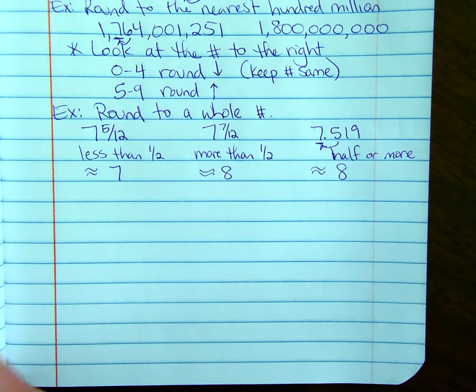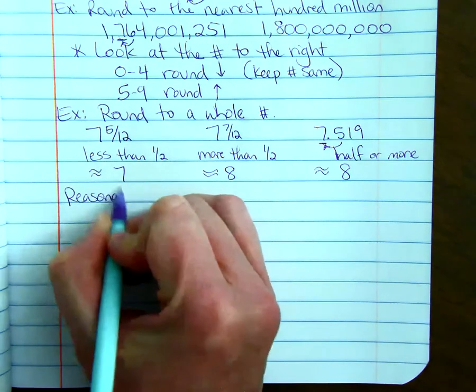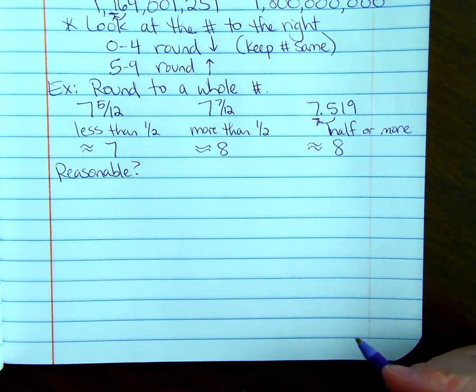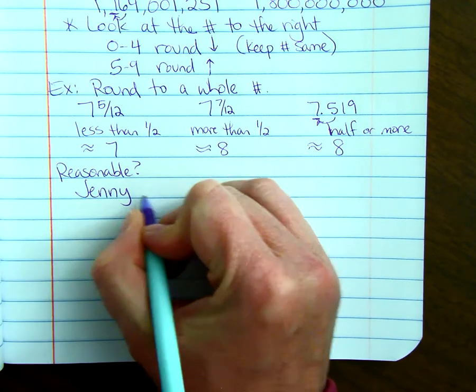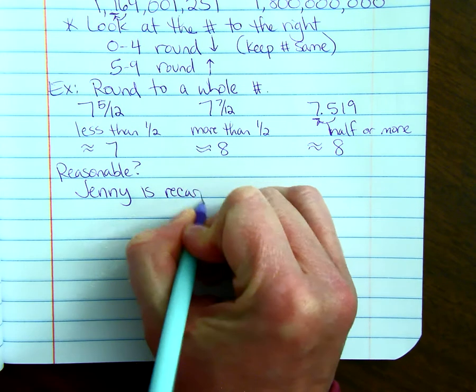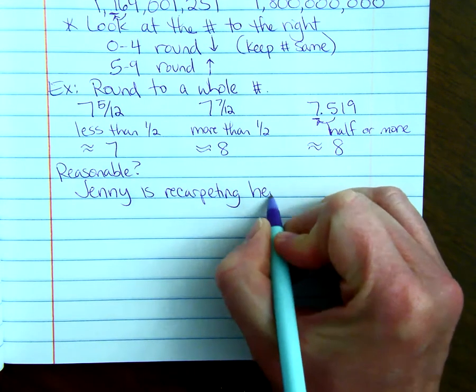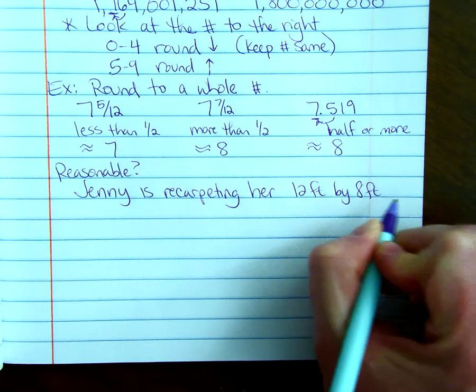Okay, a lot of times you're going to have questions that say, is the answer reasonable? Reasonable just means, does it even make sense for what they're asking? So we're going to write a word problem. Jenny is recarpeting her 12-foot by 8-foot room.